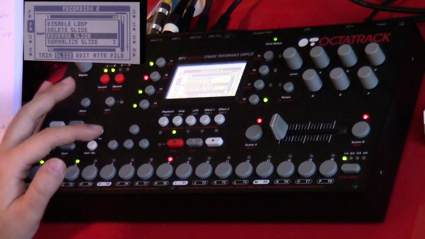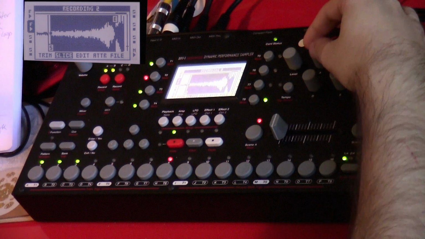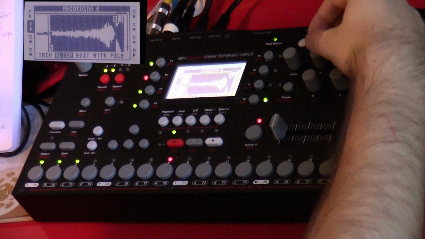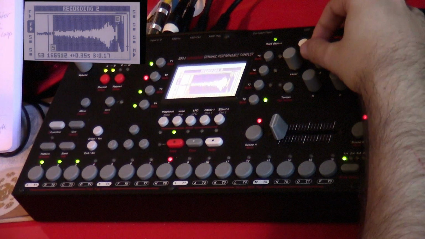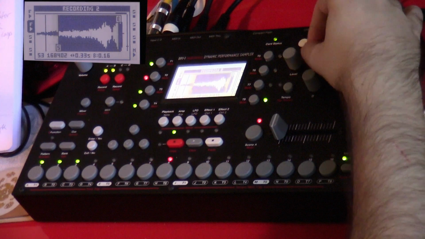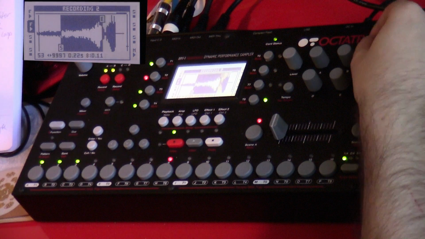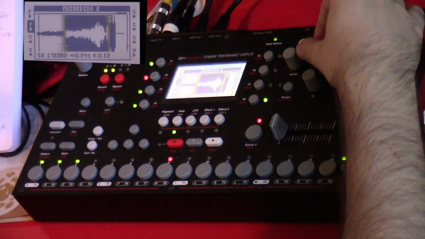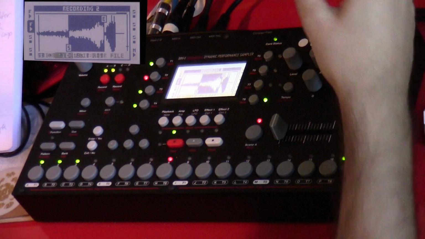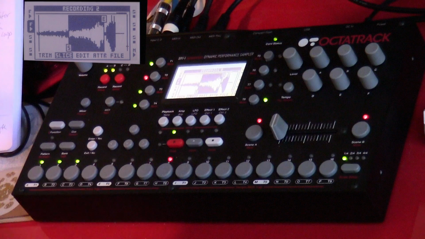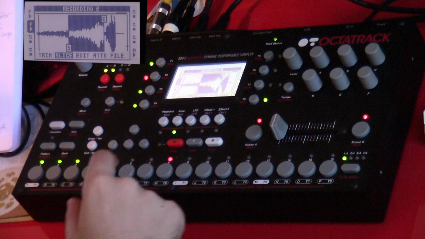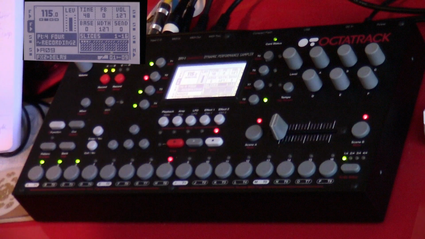Can reverse the slice. I'm going to edit the start point there. And there we go.